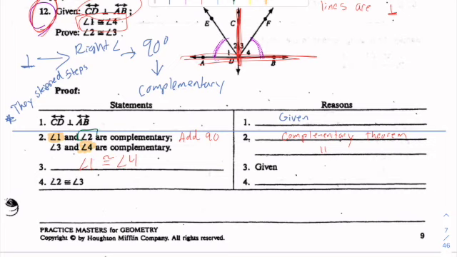Like, do we see how angle 2 is complement to angle 1? Angle 3 is complement to angle 4. So if those two angles are complements to the same angles, then those are congruent. And when I say same angles, that means because they're congruent anyways.